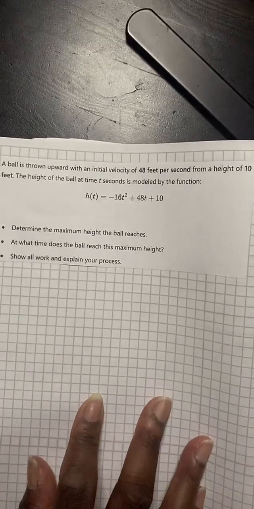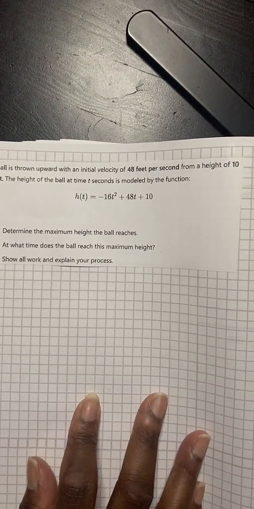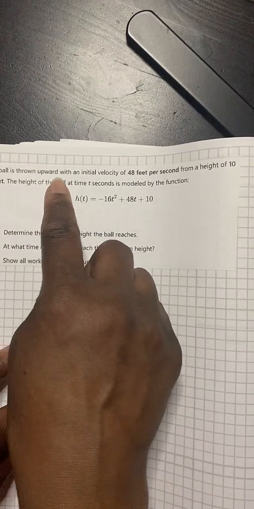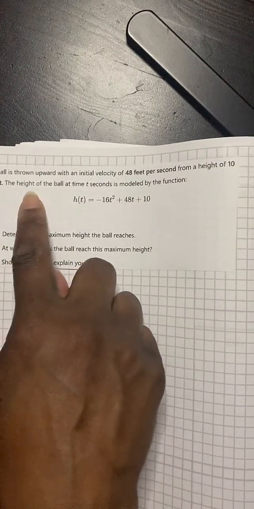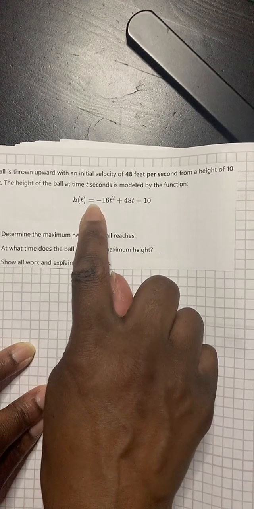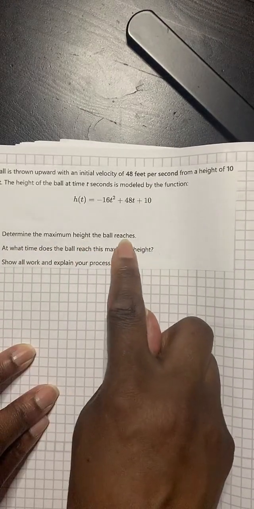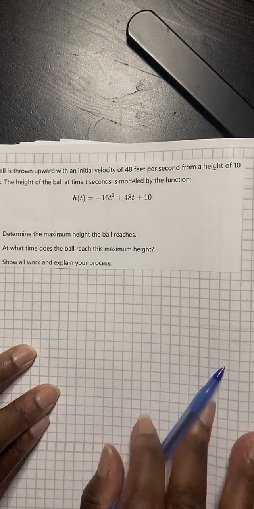All right. So now, let me unzoom a bit, or a lot. Okay, so now we're looking at a quadratic equation. A ball is thrown upward with the initial velocity of 48 feet per second from the height of 10 feet. The height of the ball at time t seconds is modeled by a function. So we have h of t equals negative 16t squared plus 48t plus 10. Okay, we need to determine the maximum height the ball reaches and at what time the ball reaches this maximum height. So, here's the thing.